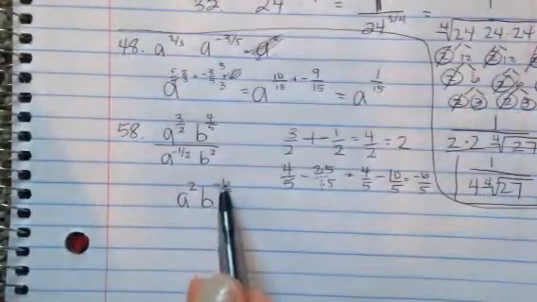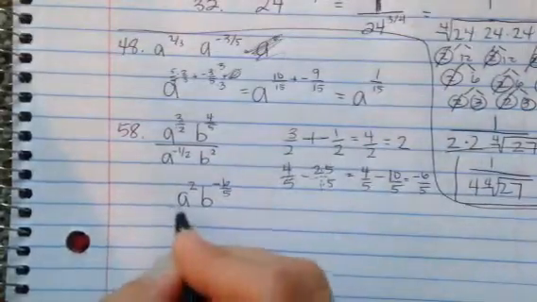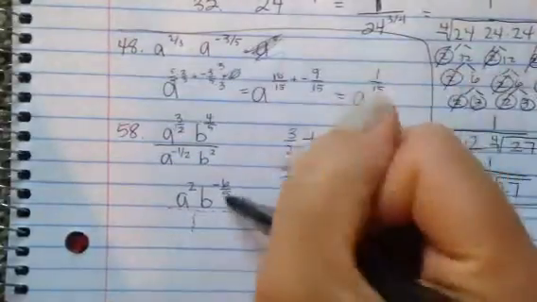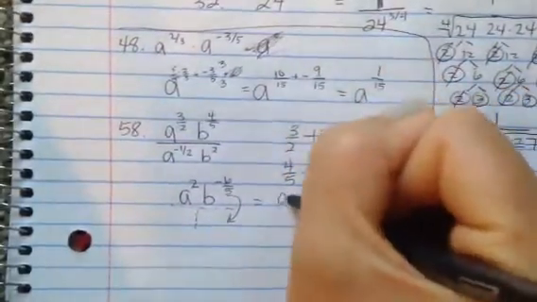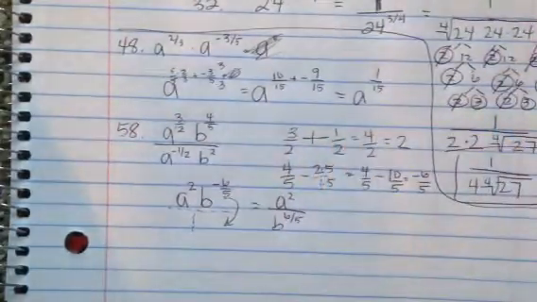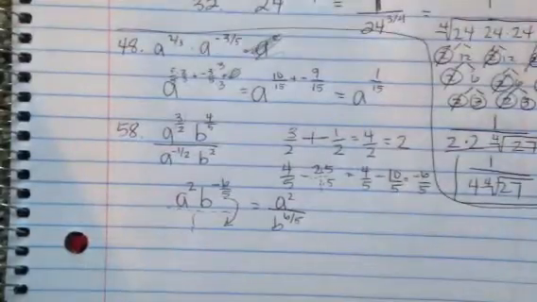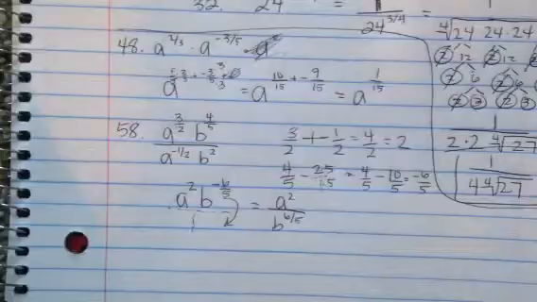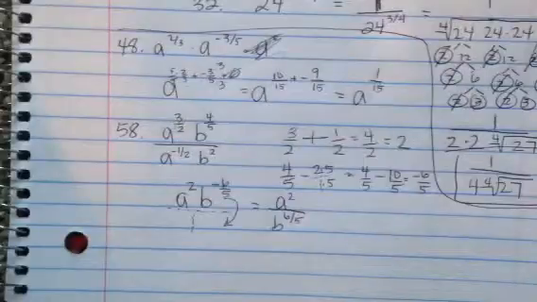But since there's a negative, that means, hey, this is in the wrong spot. So right now, it's over an invisible 1, so I just have to move that downstairs. So a to the 2nd over b to the, now it's going to be the positive 6/5. That's your answer. Okay, let me see if there's another difficult one that I can help with. Yeah, let's do 68. Actually, yeah, let's do 68, and then maybe 72. Okay, 2 more.